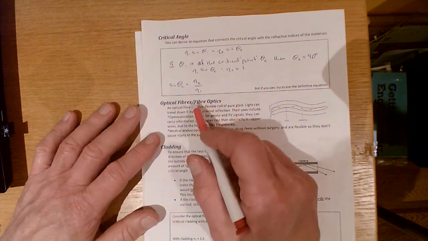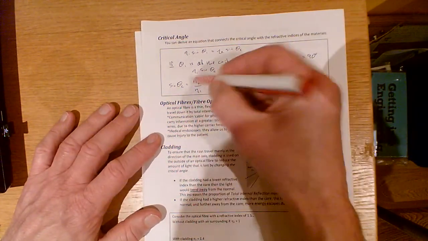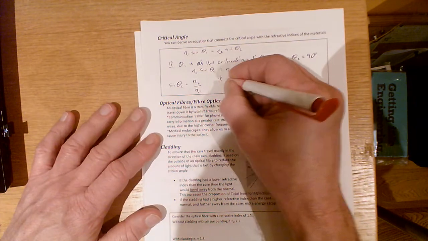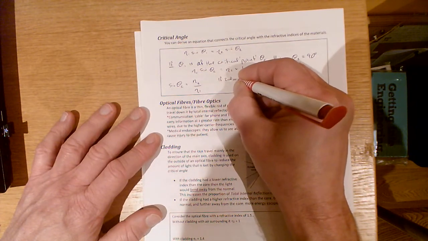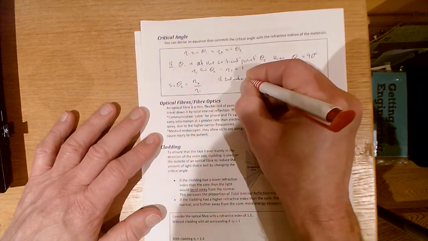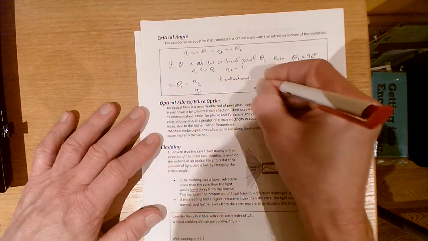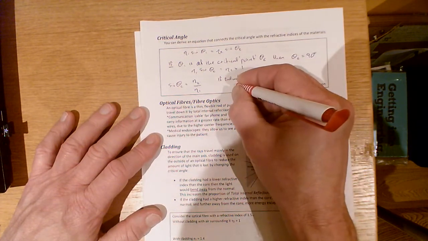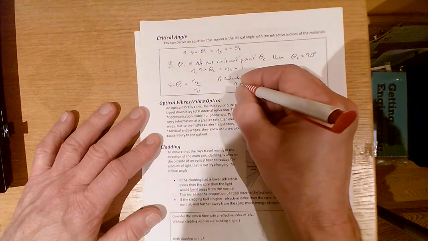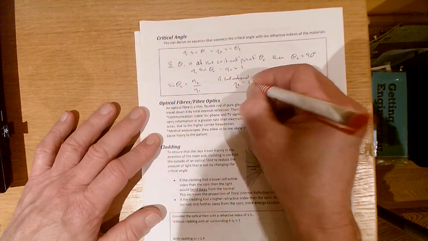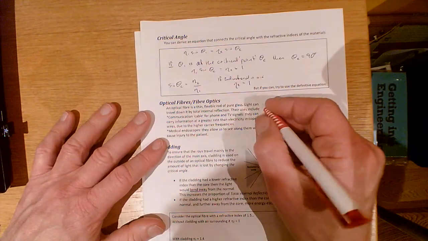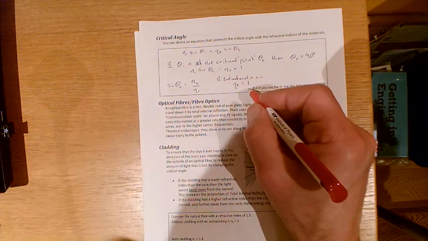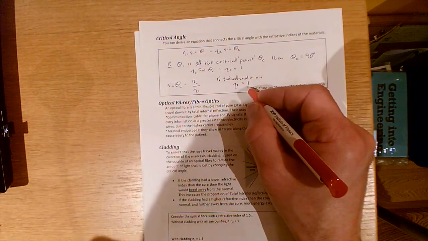If you're going into air, so if the second material is air, then the refractive index 2 is just simply equal to 1. That means it's travelling at the speed of light.